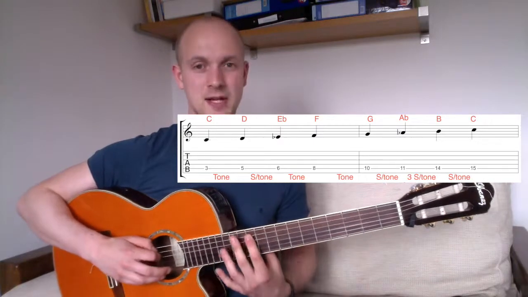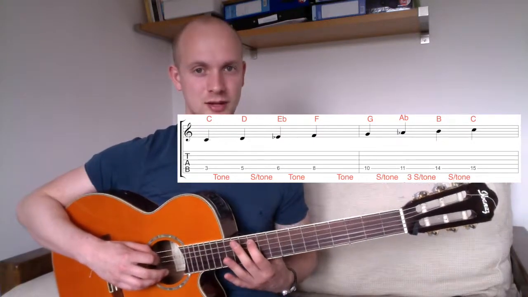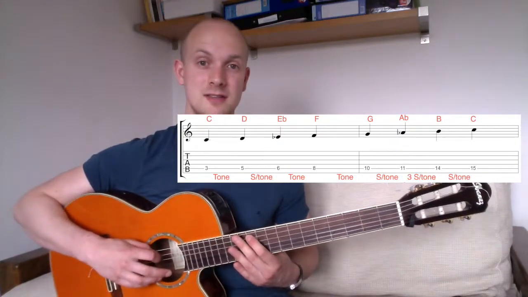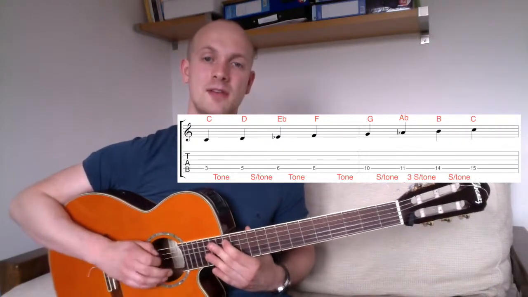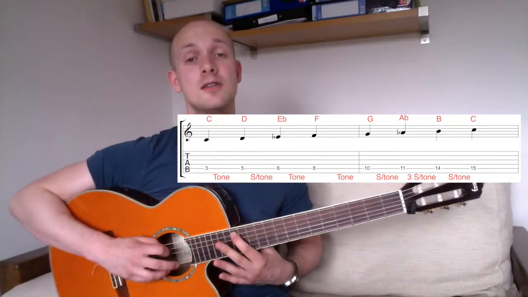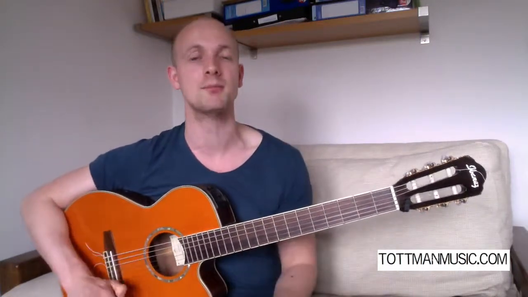Now the big jump here is from your 6th degree to your 7th, which is actually a tone and a half. Okay, so that's 6th to 7th, and then your 7th degree to your octave is just the semitone, to resolve. So the thing that makes it stand out is that big jump from the 6th degree to the 7th, which is your tone and a half. Okay, so that's harmonic minor.